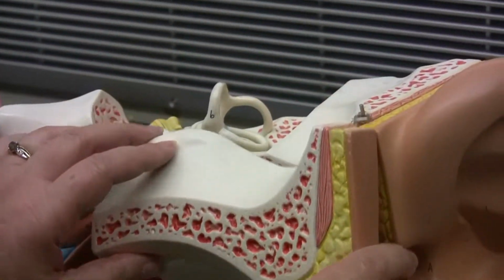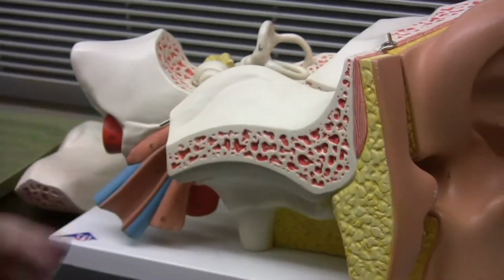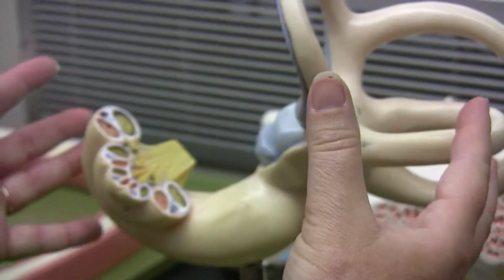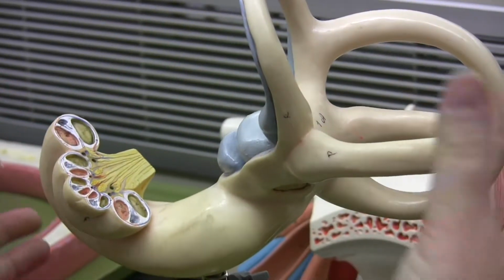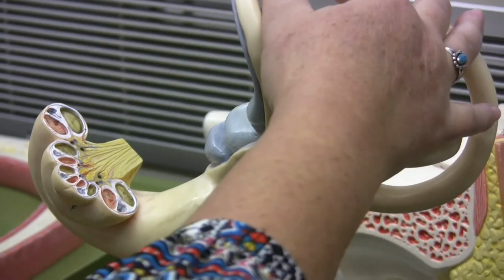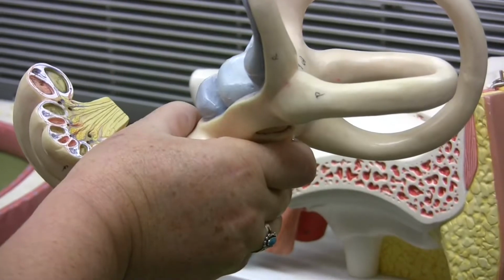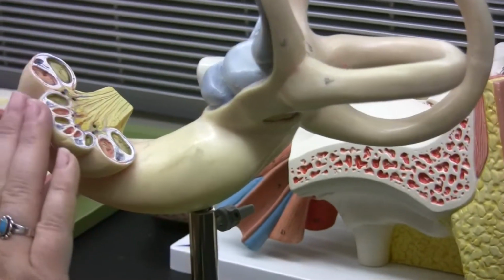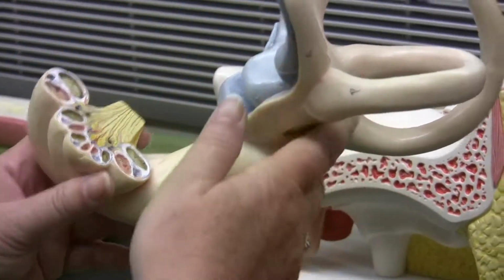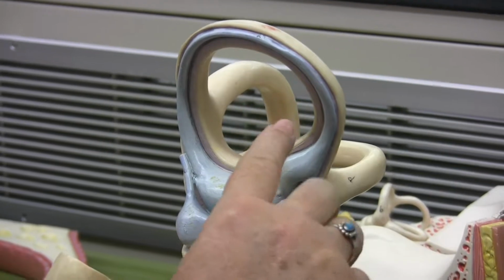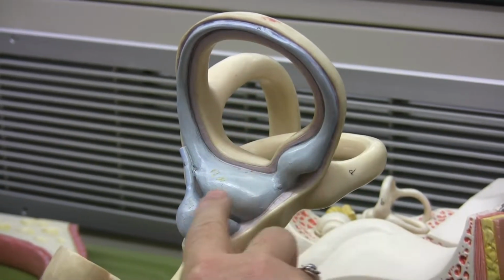Now to get the rest of the structures done, we're going to use this model. And again, this is just a large magnified view of the bony labyrinth. And Stefan said earlier that these are the semicircular canals. Good, and this area is the vestibule. Good, and this structure is the cochlea. Now, on the inside of the semicircular canals, or on the inside of the bony labyrinth in general, you have these 4 structures. 1, 2, 3, 4.